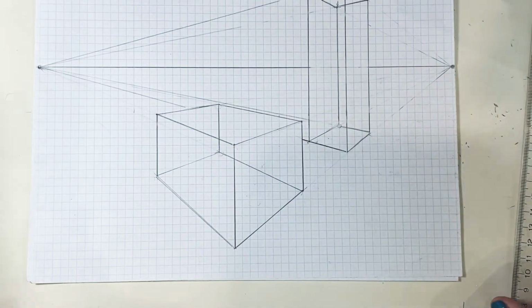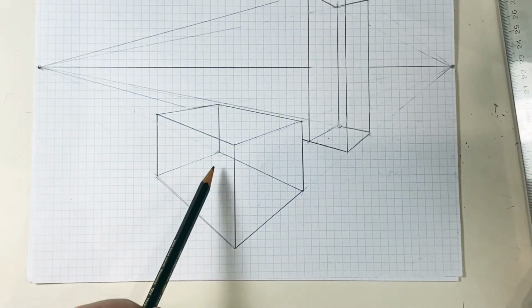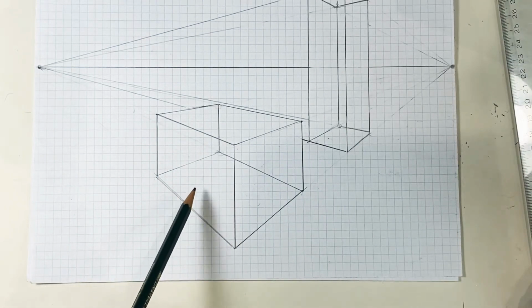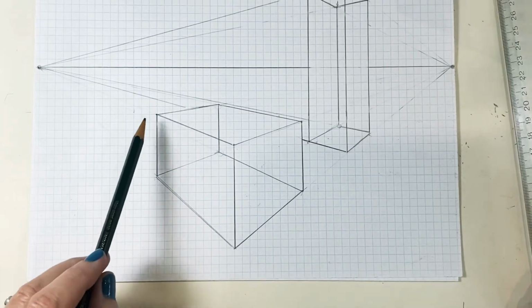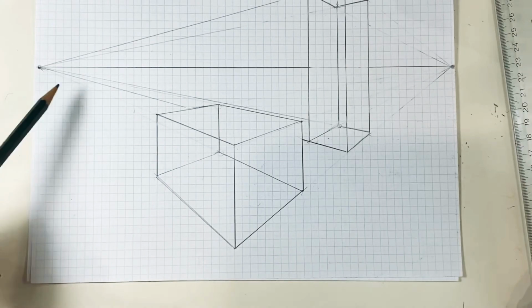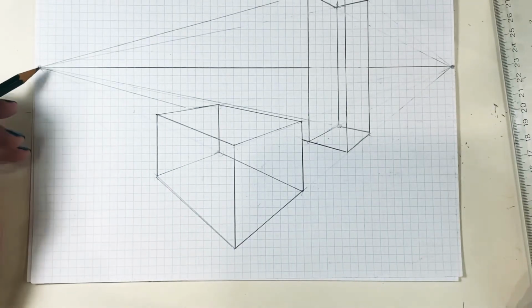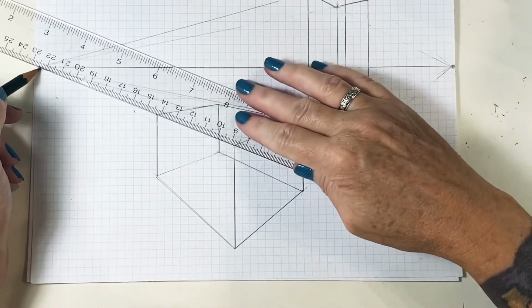Okay, we're on the paper, ready to go. So let's say I want to place a window here, and I'm going to make it like a big picture window so we can see into it. The first thing I do is start with lines that are parallel, right? So I line up my ruler with the vanishing point first, like this.